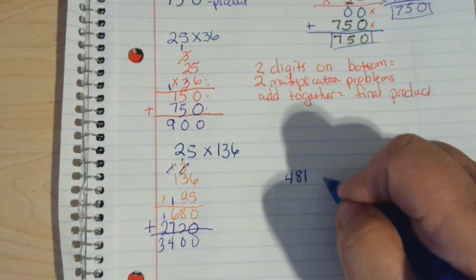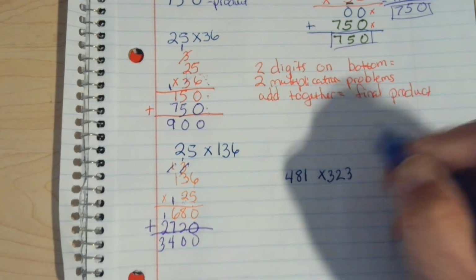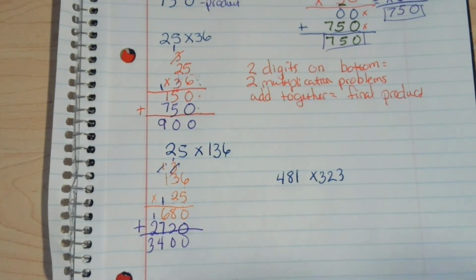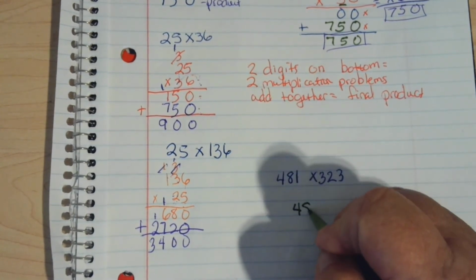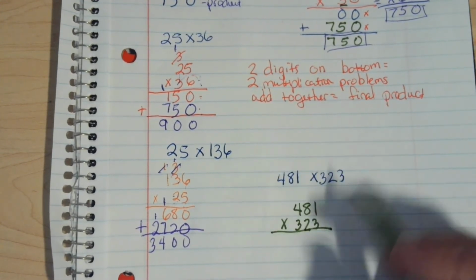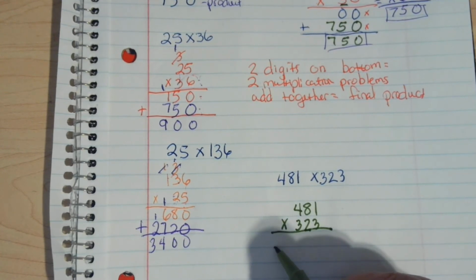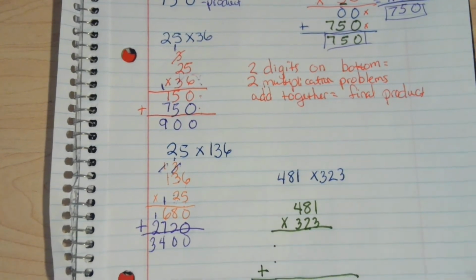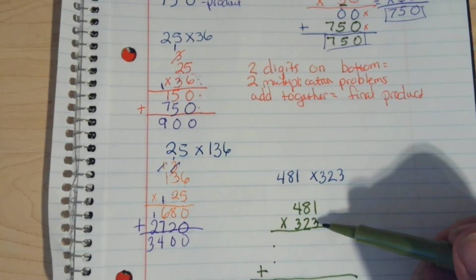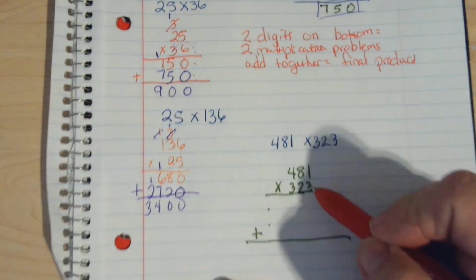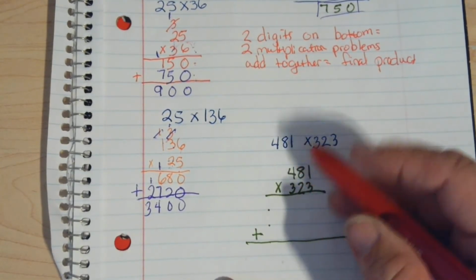481 multiplied by 323. It's 3 digits and 3 digits, so whichever one I put on the bottom is my choice. Doesn't matter. So in this case, I'm going to do 481 multiplied by 323. 3 digits on the bottom, so 1, 2, 3 layers of multiplication are going to have to be added up. This one always tells me how many I have to add together. The 3 down here has to be multiplied by the ones, tens, and hundreds place.